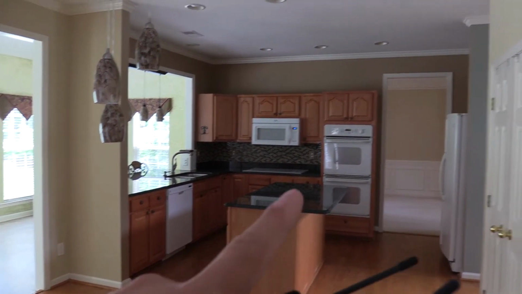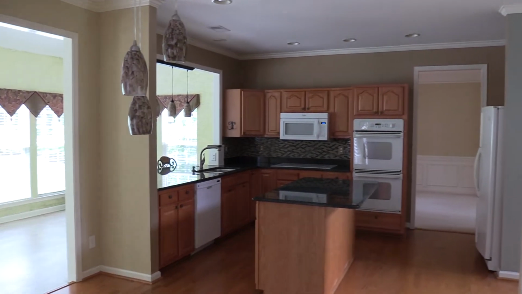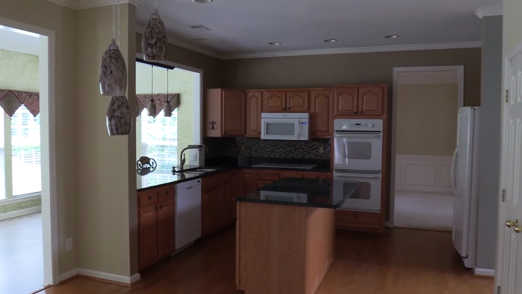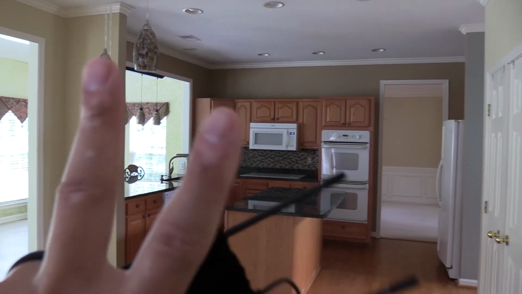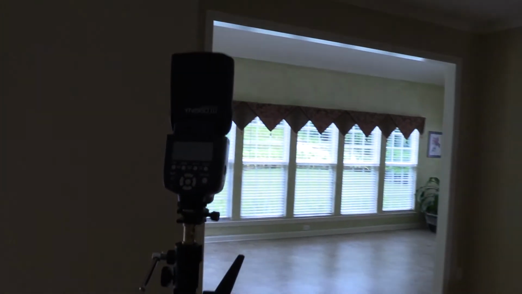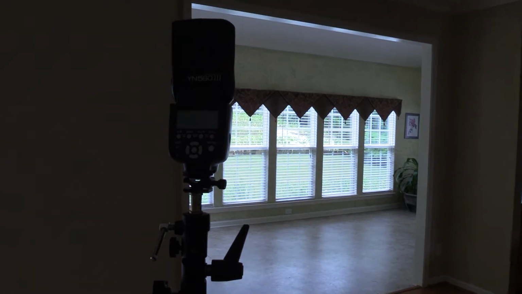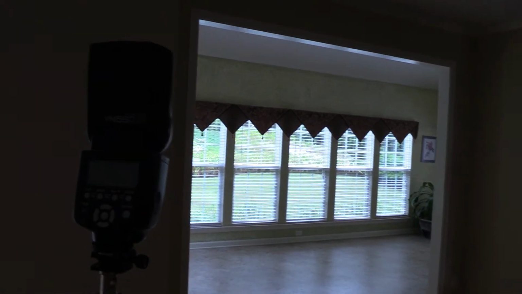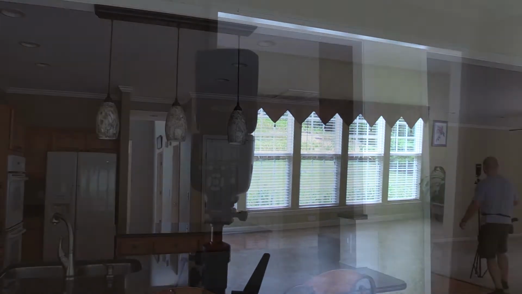I could always put another flash over there, but I'm going to show you another method that we're going to use in Photoshop to light this area. So I'm only using 2 lights, the one that I always hold, and this one right here on a stand. So nothing too complicated. Let's take this one first and get this one set up.